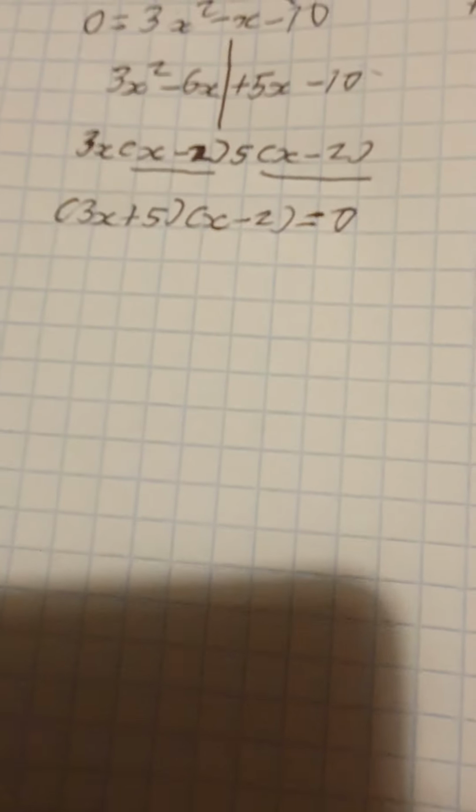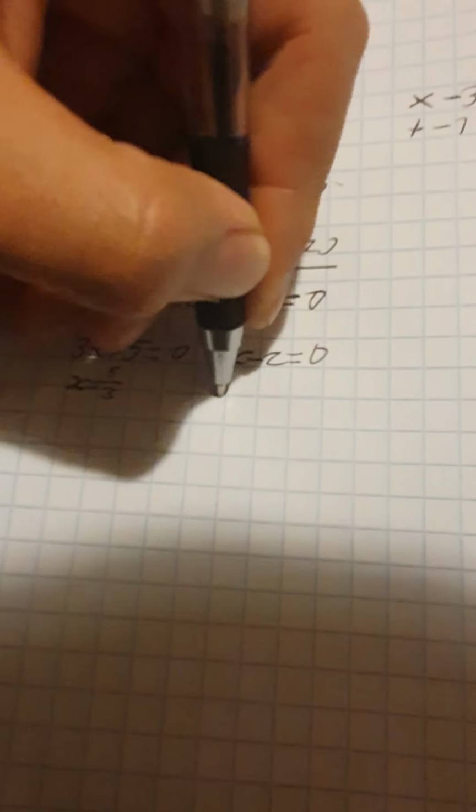So we already know that if an individual factor on this side of the equation equals 0, then the whole expression is going to equal 0, because 0 times anything equals 0. So if 3x + 5 equals 0, then x will equal -5/3. Understand? Yes. Then if x - 2 equals 0, then x equals 2.